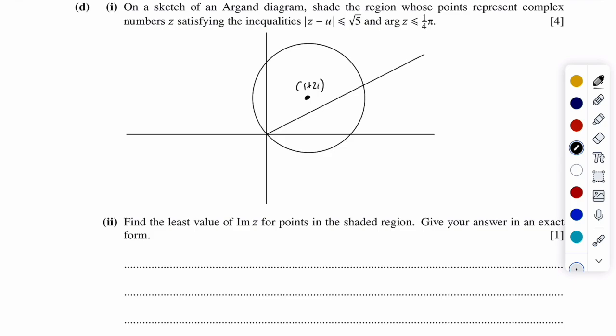So we got that here, like that. Cool. And it's just a case of shading in now. So by shading that in, we've represented this point. So this is arg z.